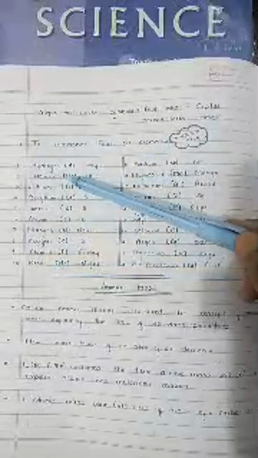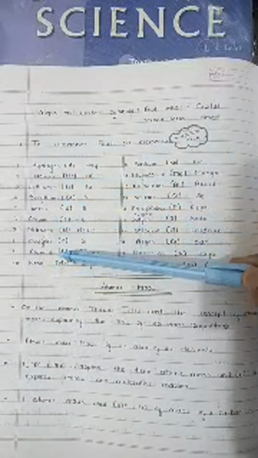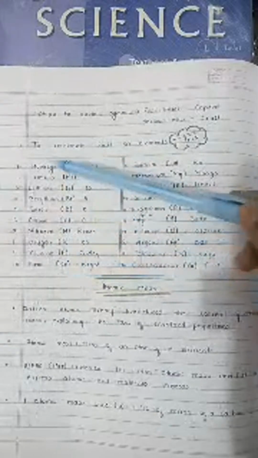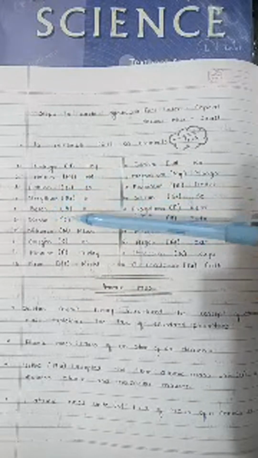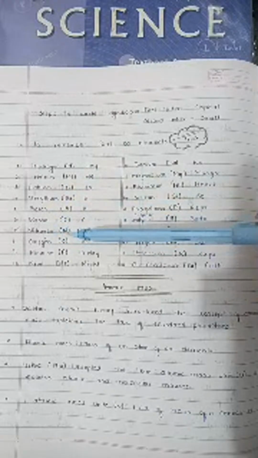So next, let's see the steps to write symbols. The first letter should be a capital and the second letter should be small. To remember the first 20 elements, let's see a trick. The first 10 elements are hydrogen, helium, lithium, beryllium, boron, carbon, nitrogen, oxygen, fluorine, neon. Their symbols are: hydrogen H, helium He, lithium Li, beryllium Be, boron B, carbon C, nitrogen N, oxygen O, fluorine F, neon Ne.